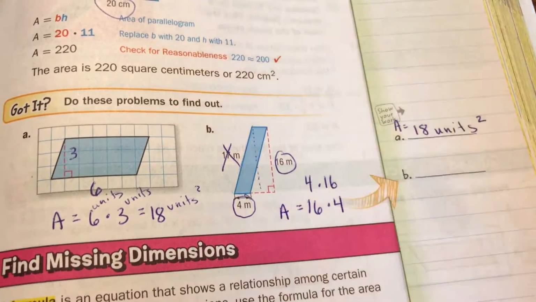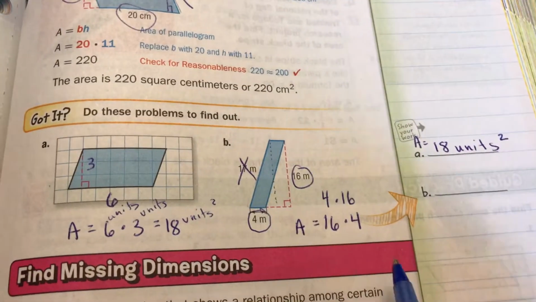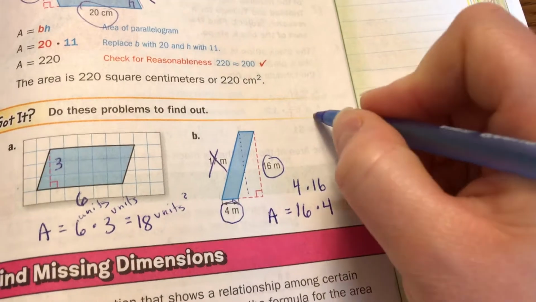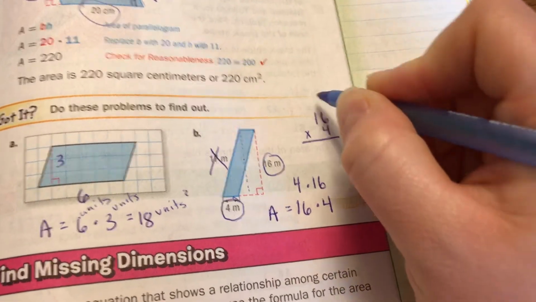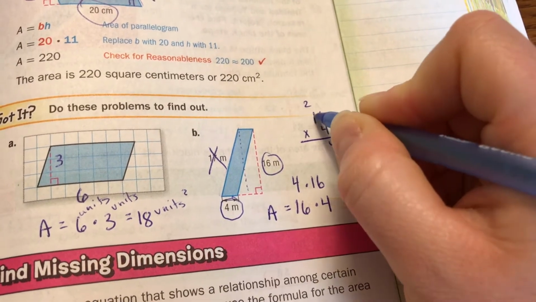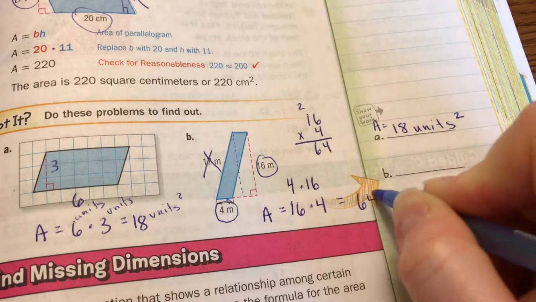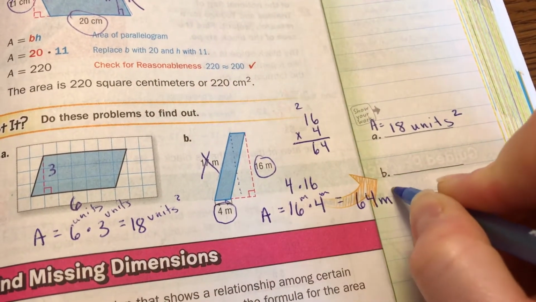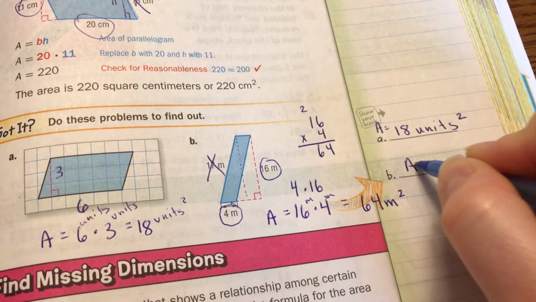Let's talk about that. Multiplication follows the commutative property, right? So it could go either way, base times height or height times base. You're going to get the same answer. If you do 16 times 4, 6 times 4 is 24. 4 times 1 plus 2 is 6. So your area is 64, and it was meters times meters, so 64 square meters. That would be our area.